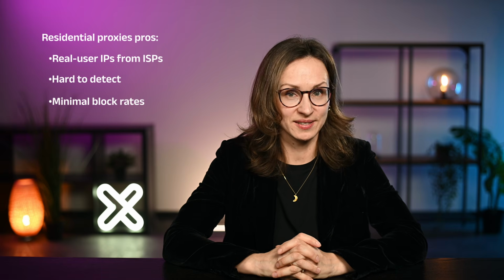Moving on, here are some residential proxies advantages. They are real user IPs from ISPs. They are extremely hard to detect. They can boast minimal block rates. They offer high geolocation accuracy, and they are ideal for complex websites.